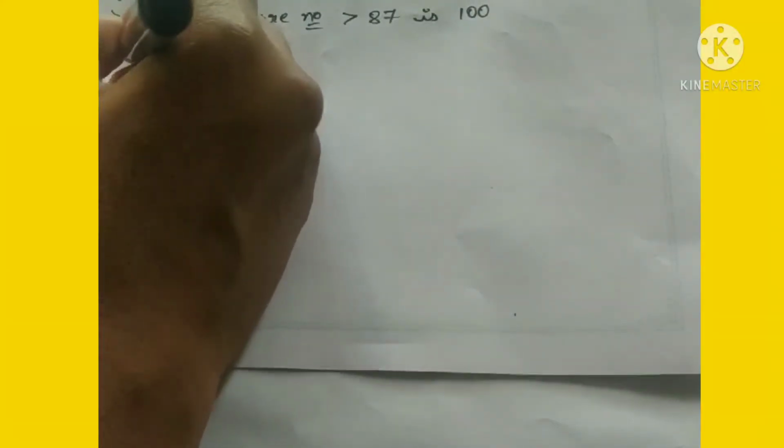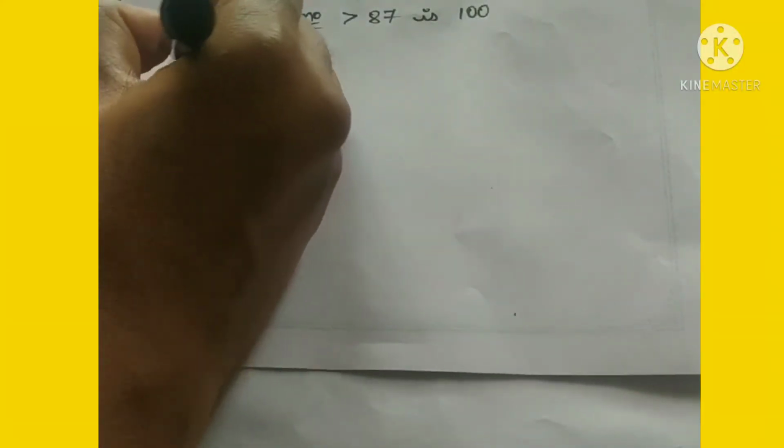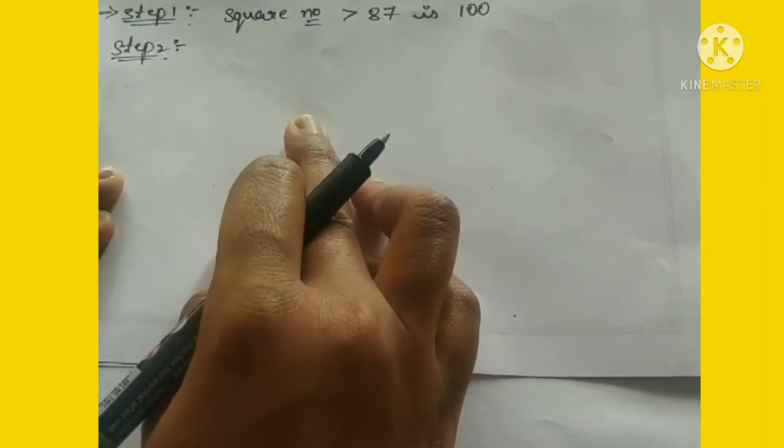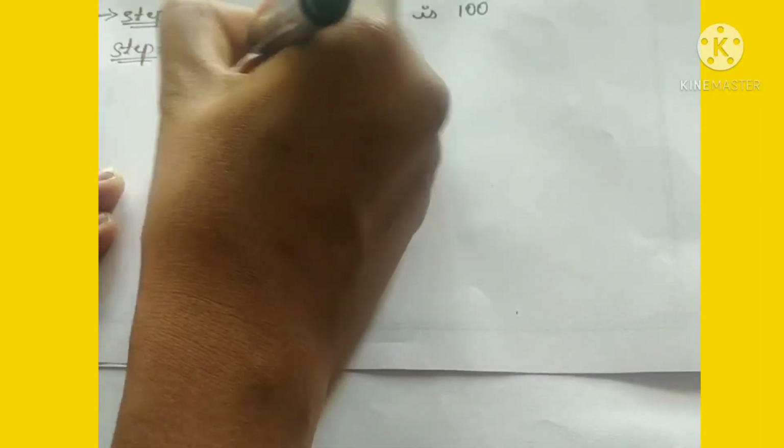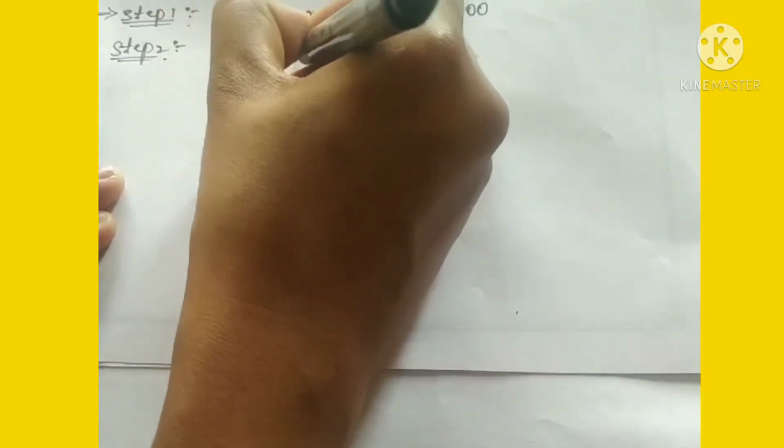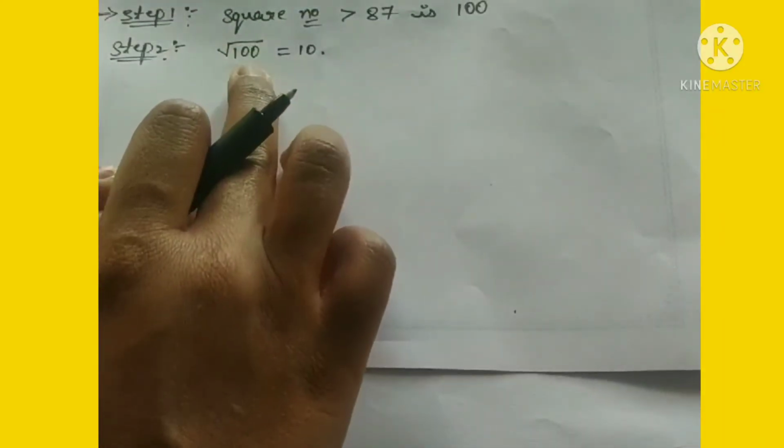Next, step number 2. We have to find the square root of 100. The square root of 100 is 10. This is written according to step number 2. Now step number 3.